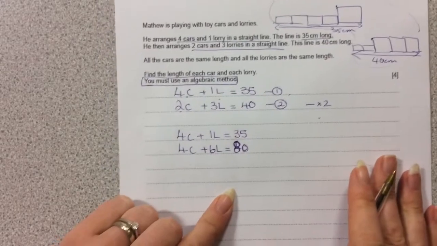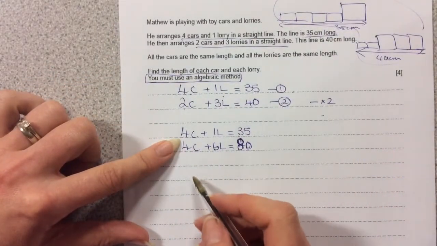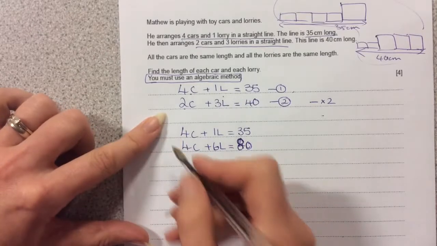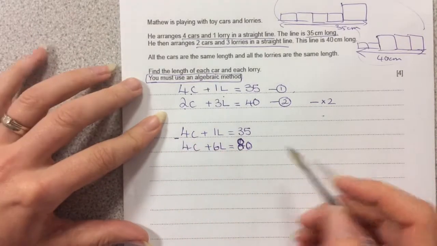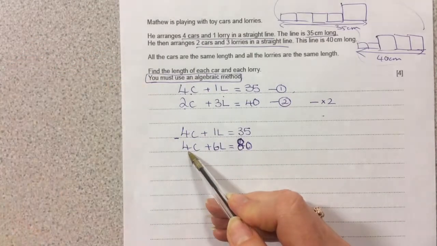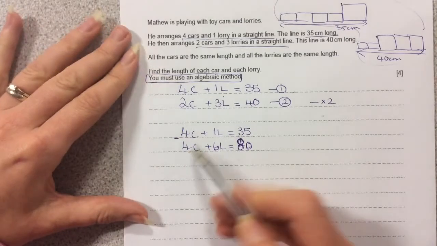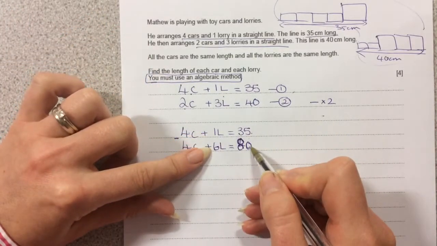Okay, now we have to eliminate our first variable. So that means we need to get it to go to 0. To get this to go to 0, I'm going to have to subtract. 4C take away 4C becomes 0. Now I could do the top equation take away the bottom.